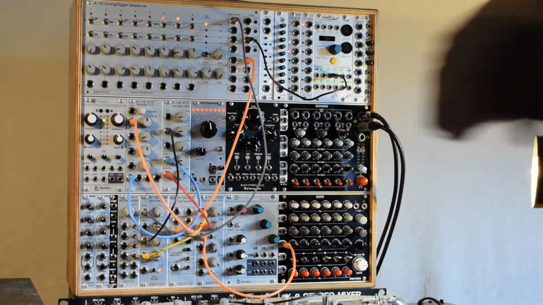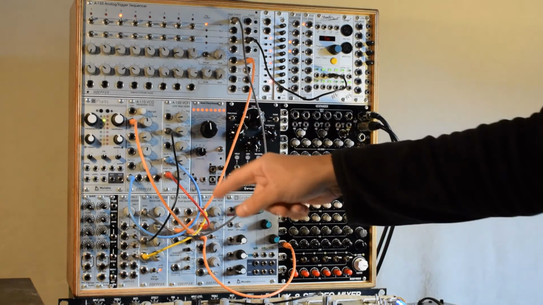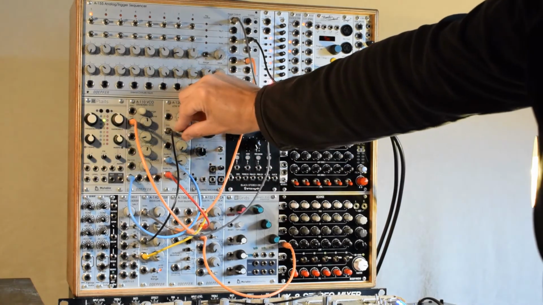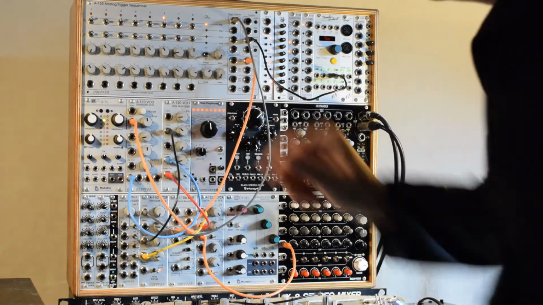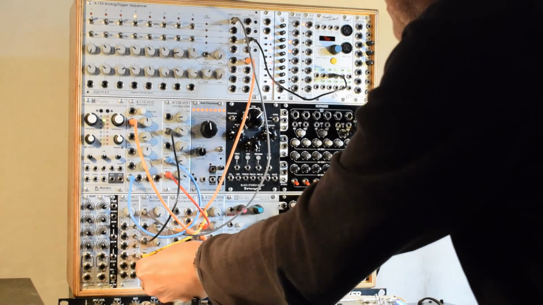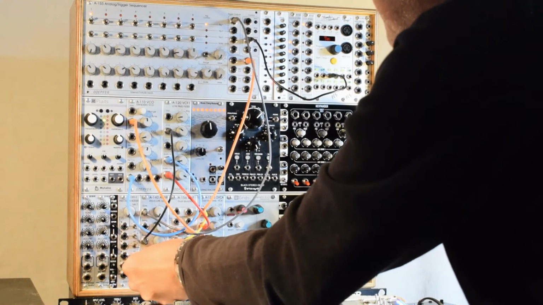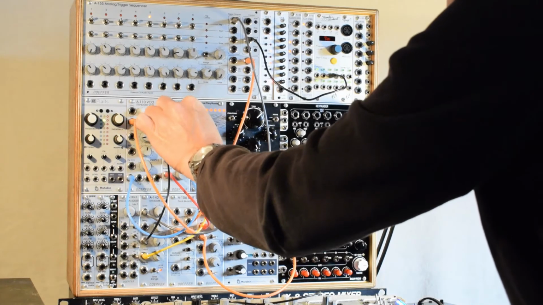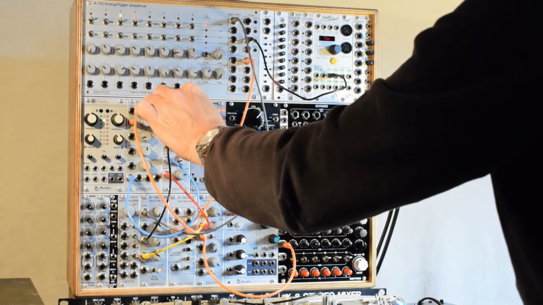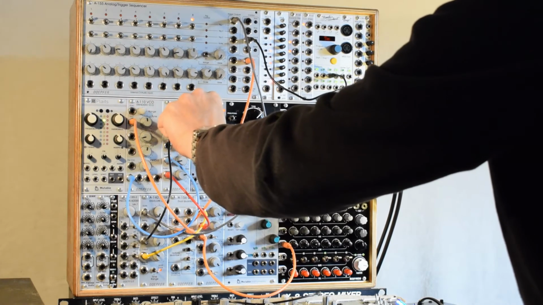as well as that envelope controlling the volume ramping off, it's also doing the filter. You can hear that. Gives it much more musical.